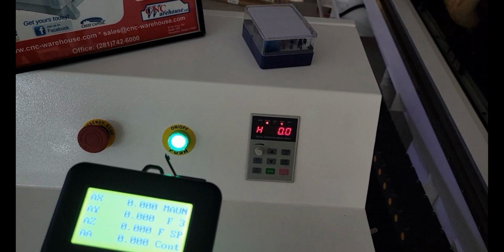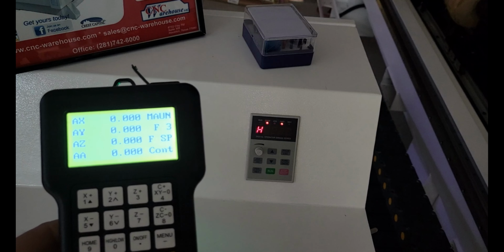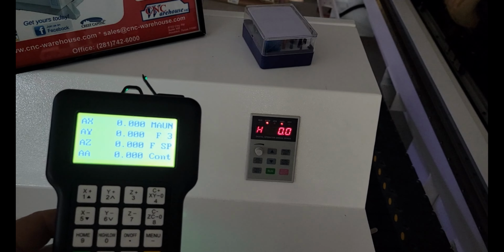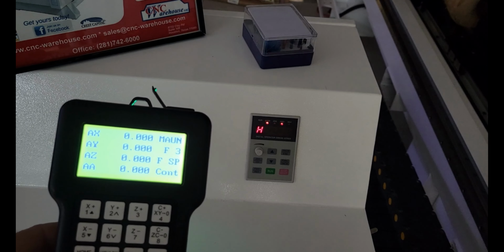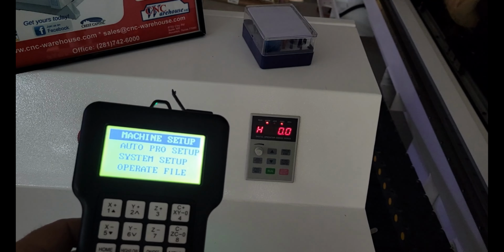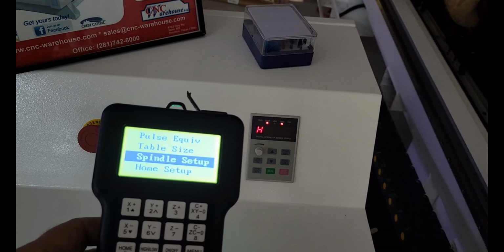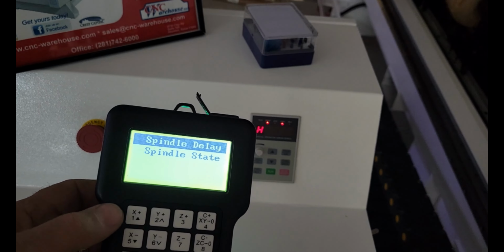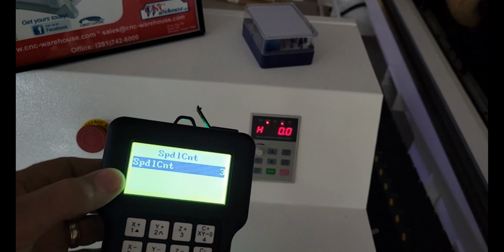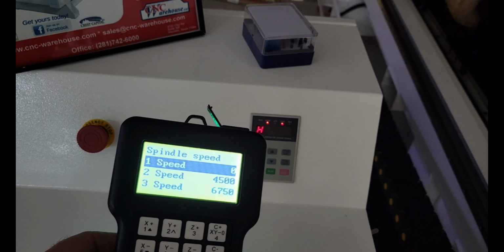This video is going to reference changing the spindle speed settings that the Rich Auto produces. So in Rich Auto, we would go into machine setup, we would go down to spindle setup, and we'll go to spindle state, and we'll go spindle count 3, and we just change it, and then we'll change it again.